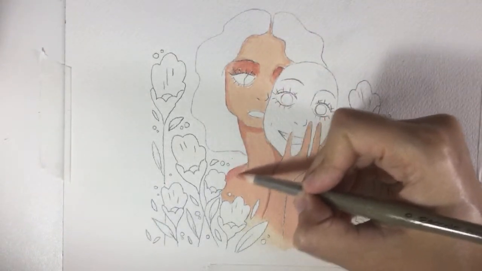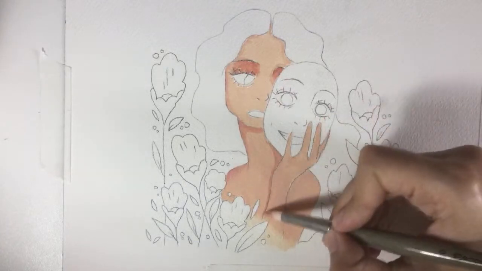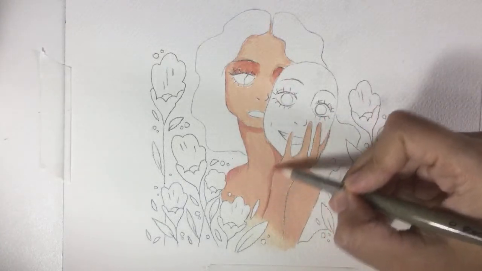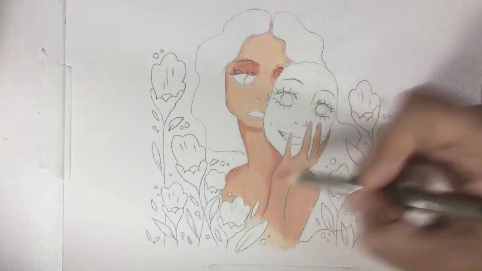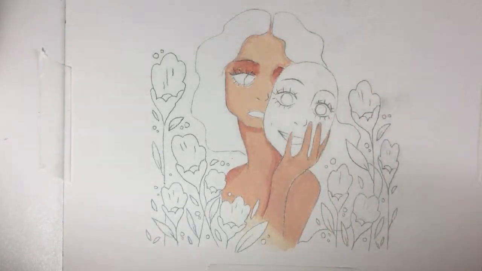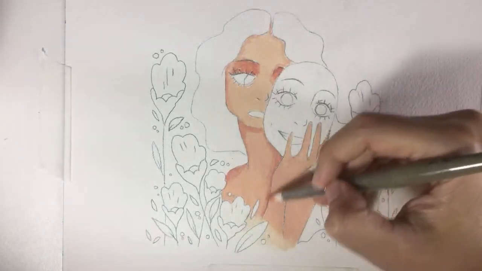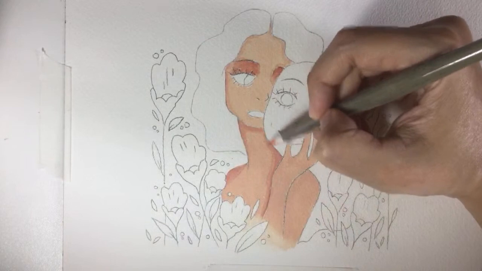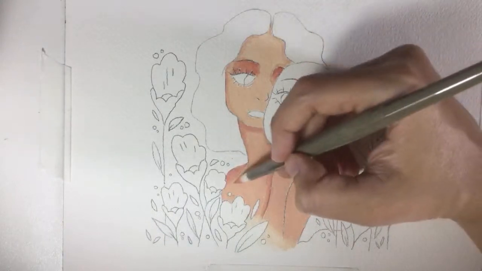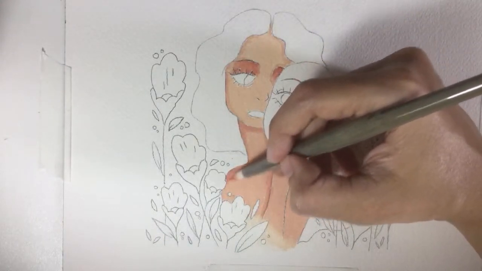I'm gonna try to have a smoother edge here. Adding some water to my brush, to my very stiff brush you guys mentioned.